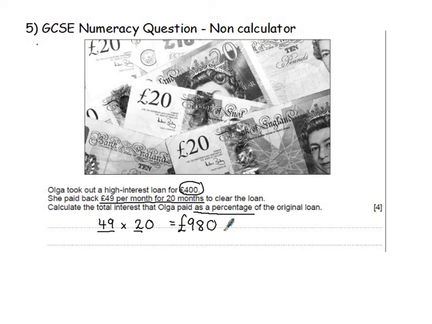So now we want to work out our percentage change. So the first thing we need to do is work out the difference between the two prices. So remember, she had to pay back 980 and she had 400. So we want to work out the change between those first. So 980, take away 400, gives us £580. So the change is quite large, okay, it's a very high interest loan.